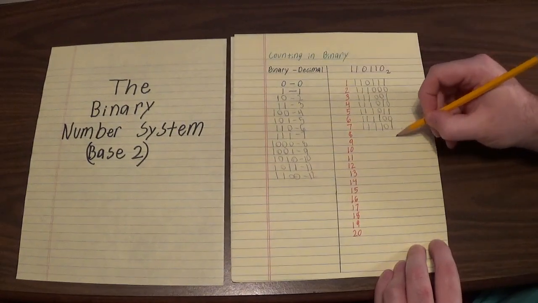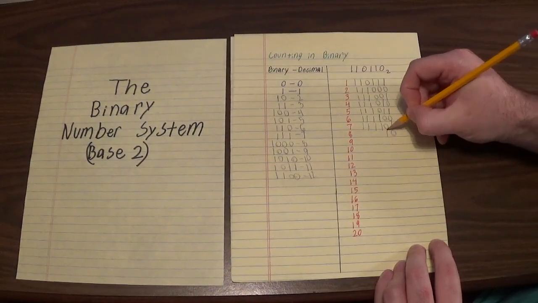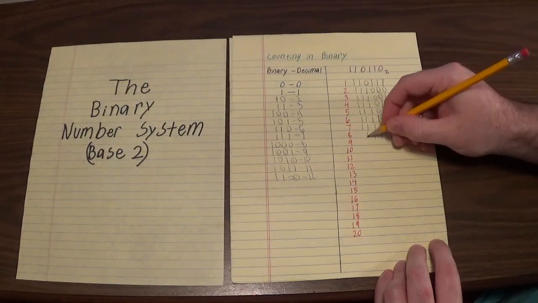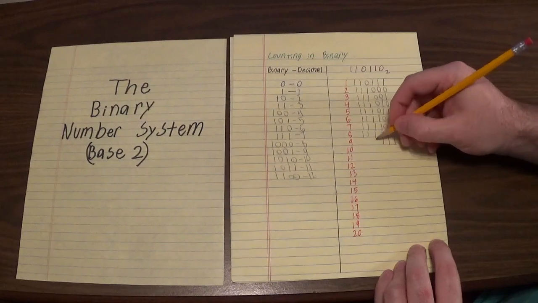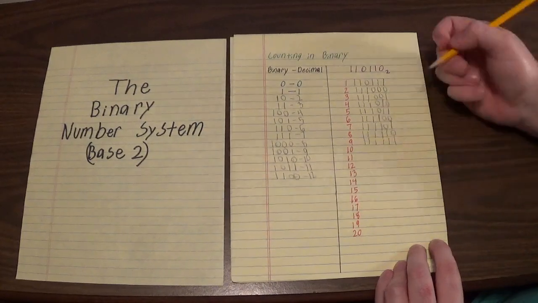The next one, this one's full, goes to a 0. Add 1 here. Everything to the left stays the same. First one's empty. Put my 1 right there. Everything to the left stays the same.